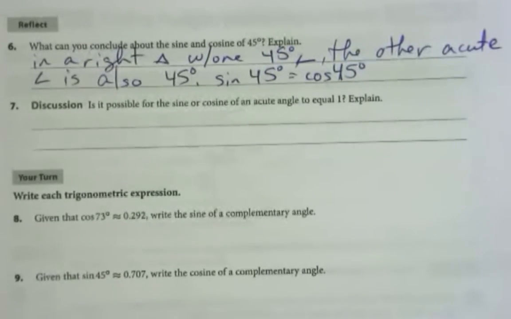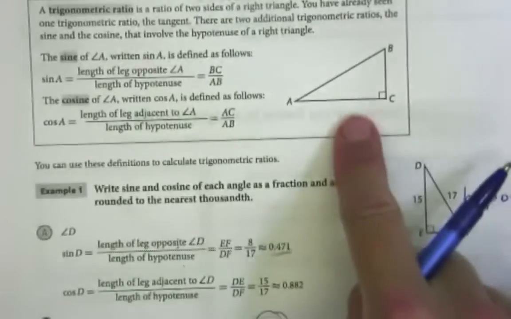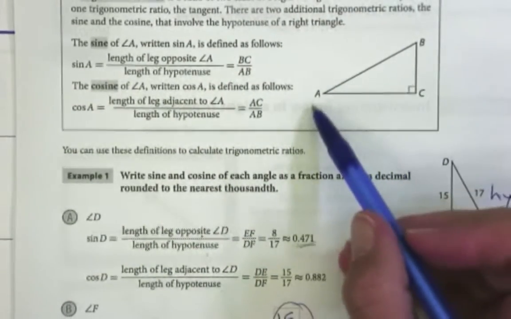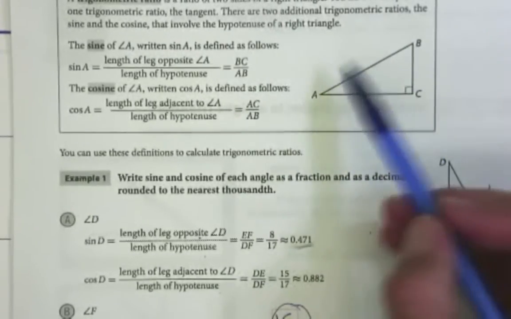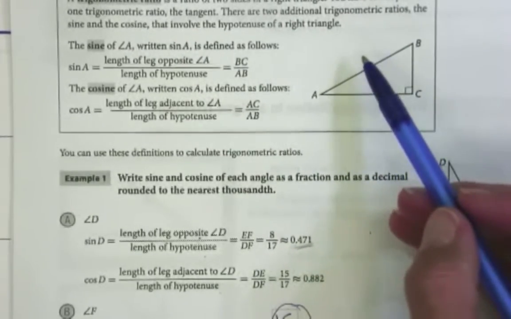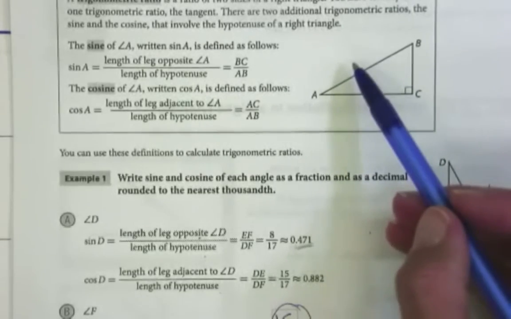Is it possible for the sine or cosine of an acute angle to equal 1? Well, let's consider this right triangle. The definition of sine is opposite over hypotenuse. Hypotenuse, remember, is the longest segment of a right triangle.